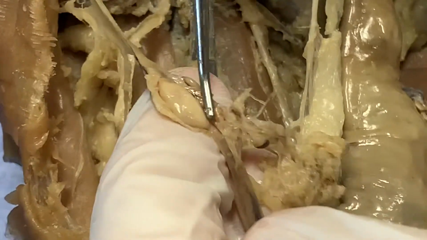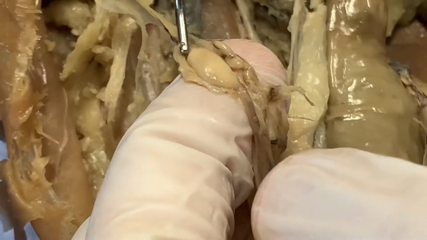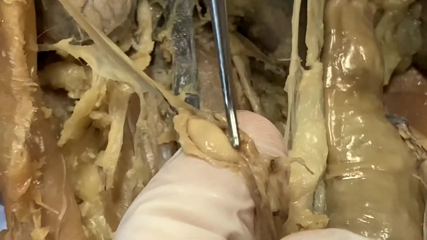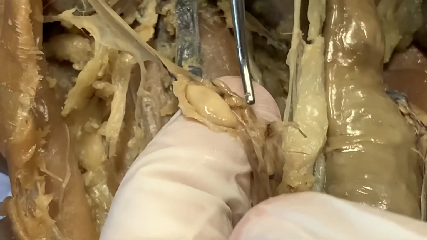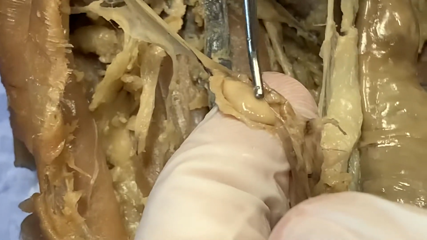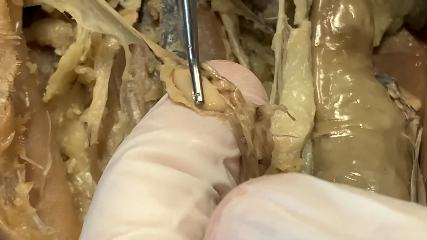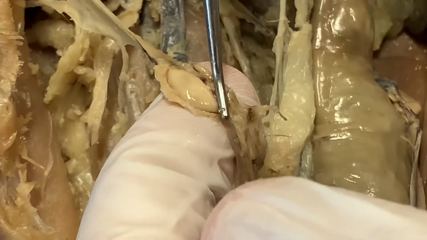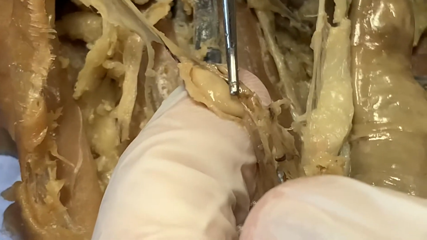These oocytes will remain inactive until puberty, when the anterior pituitary gland releases FSH, which causes follicle cells to start forming around primary oocytes, and then the process begins where the primary oocyte will split into a secondary oocyte as well as a polar body, and follicle cells will begin to continuously grow to form a mature follicle.